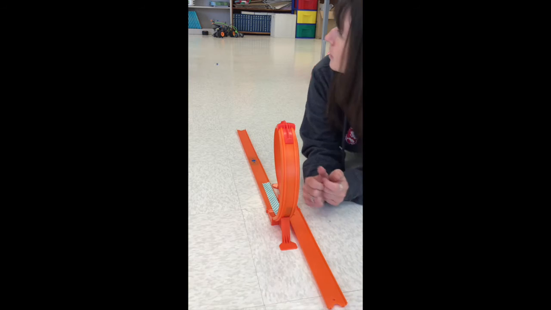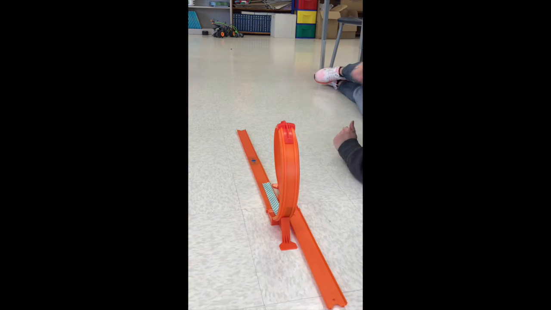All right, there it goes. An object in motion will stay in motion unless acted upon by an outside force. That's Newton's first law of motion. You can see it eventually came to a stop because of the friction of the ground.